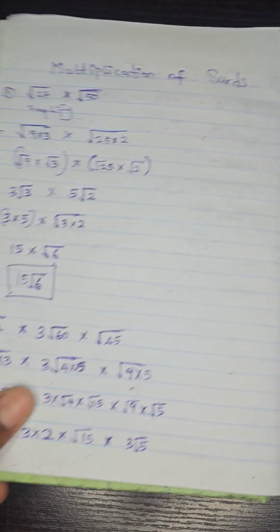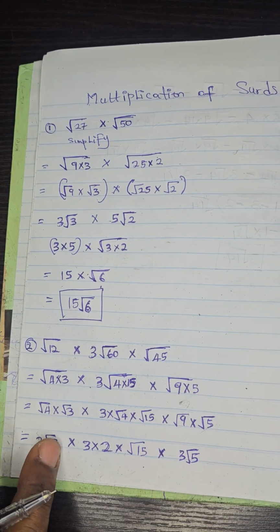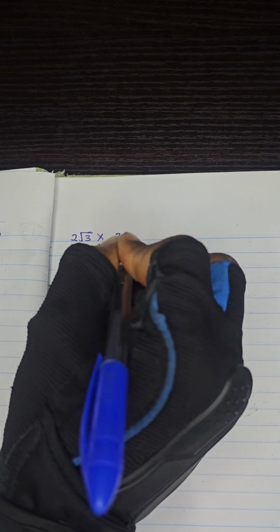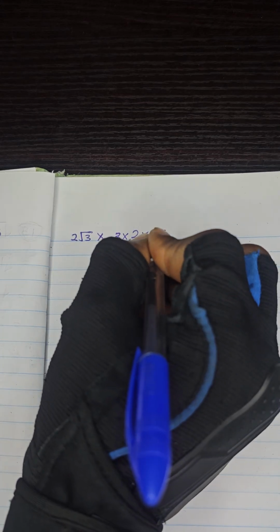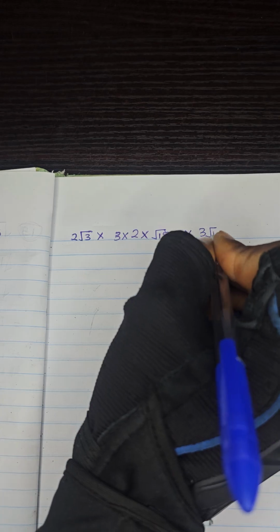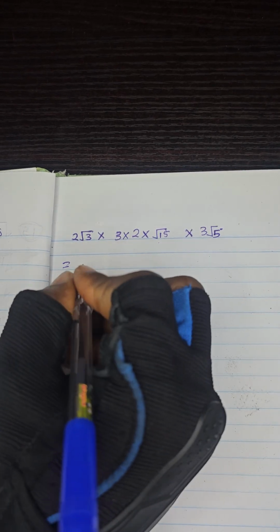So we are still going. Let's continue. I hope you are seeing it. I'm moving this to the next page. Okay, let me write it out for those of us that might find it confusing to follow. I'm writing exactly what we have there, from the other pages. 3 root 5. So this is equal to, now we'll continue our simplification.